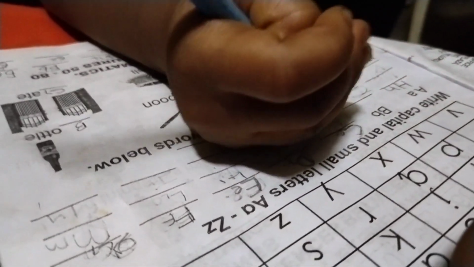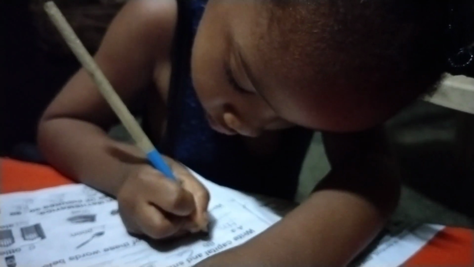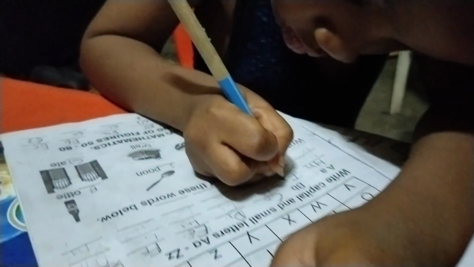Here is the next letter. Capital letter I and small letter I. Capital letter J and small letter J. Yeah, right. Capital letter J.